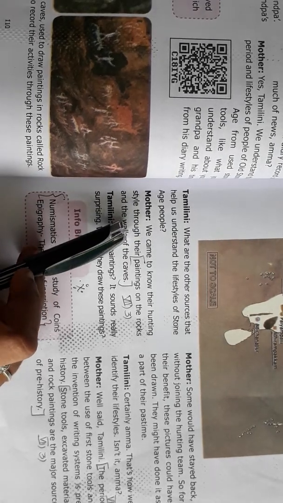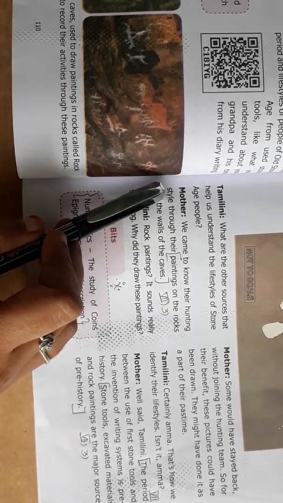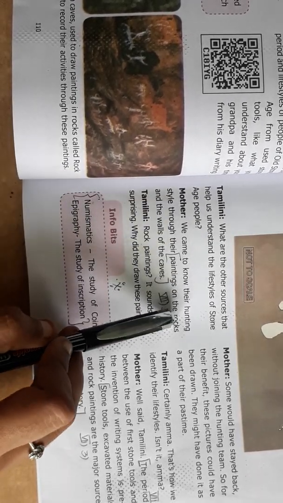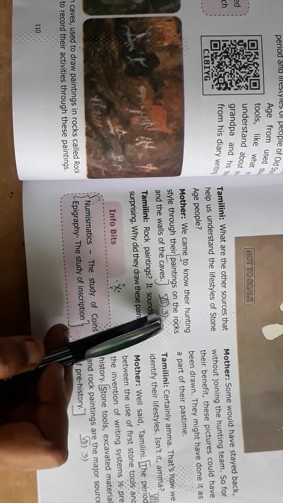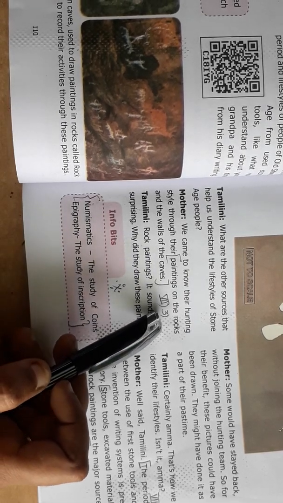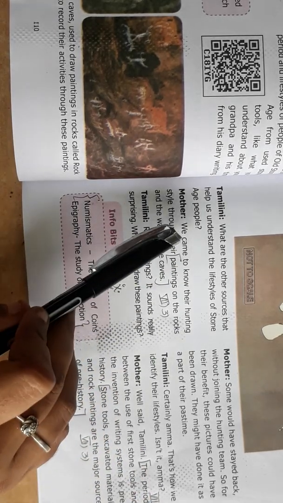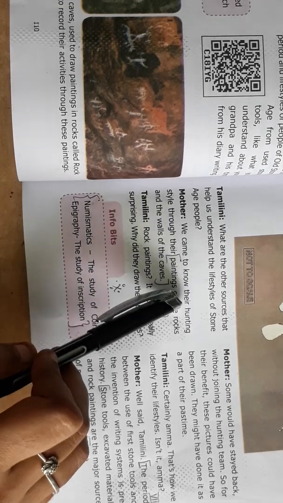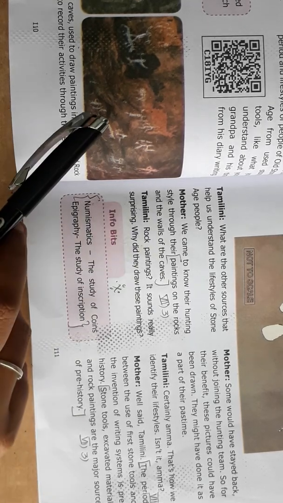Her mother replied, "We came to know the hunting style through the paintings on the rocks and the walls of the caves." This is the third 2-mark question. We saw in the last class how they drew on the rocks. Is it clear?